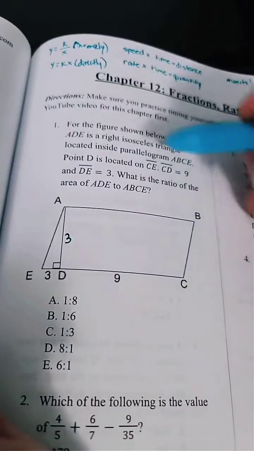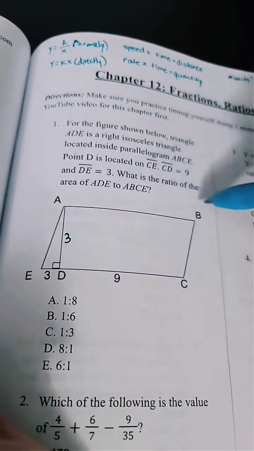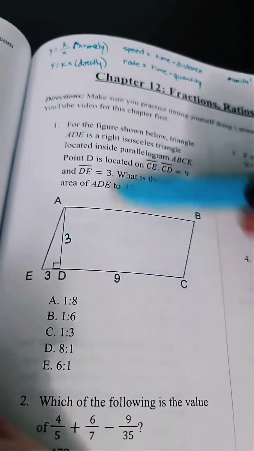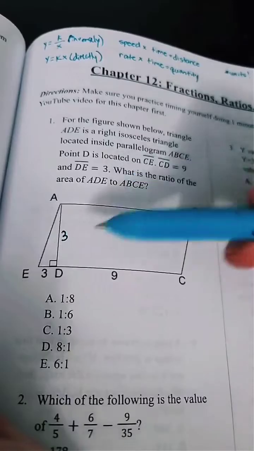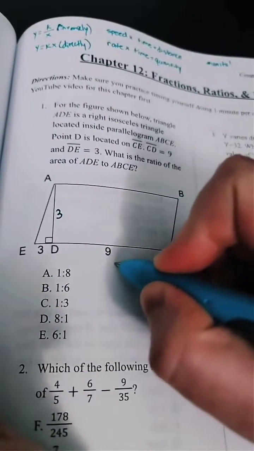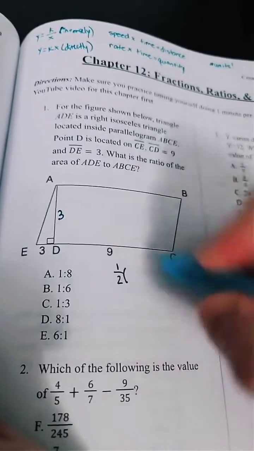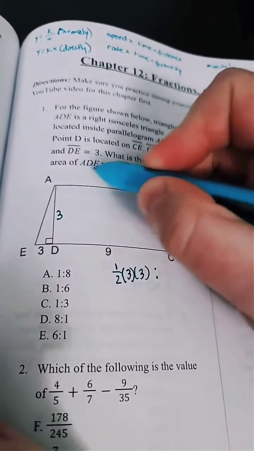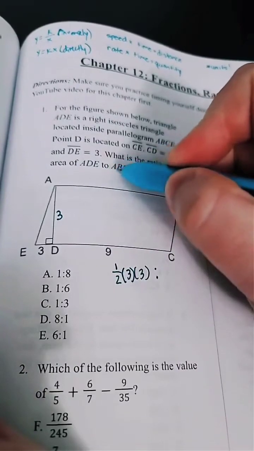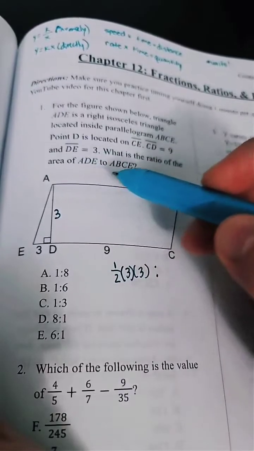What is the ratio of the area of ADE, this triangle, to the entire parallelogram is what we're trying to find. So first let's find the area of this triangle. The area of that triangle is equal to half of base times height. The base and the height are the ones that make the right angle with each other. So it would be half times 3 would be the area of ADE. And then we're taking the ratio of that to the area of the entire parallelogram.